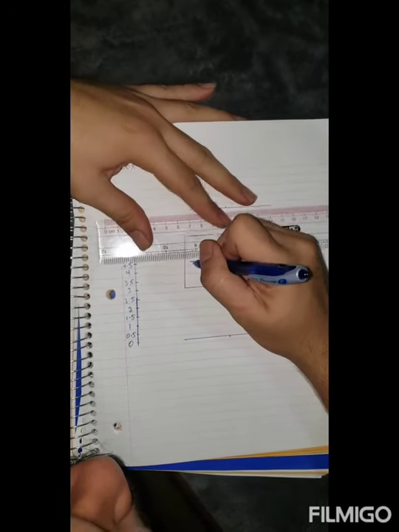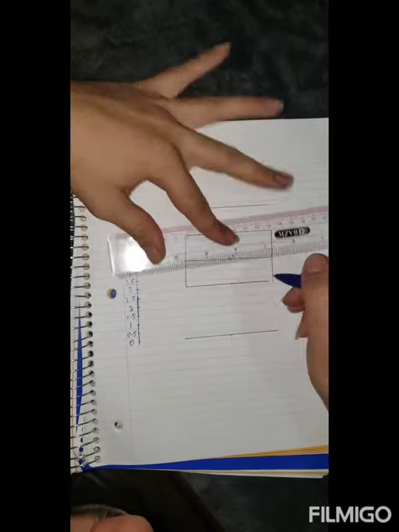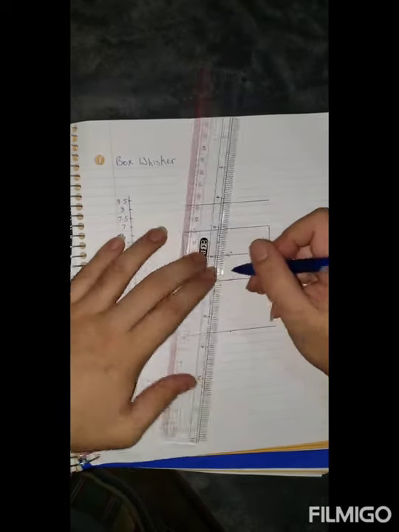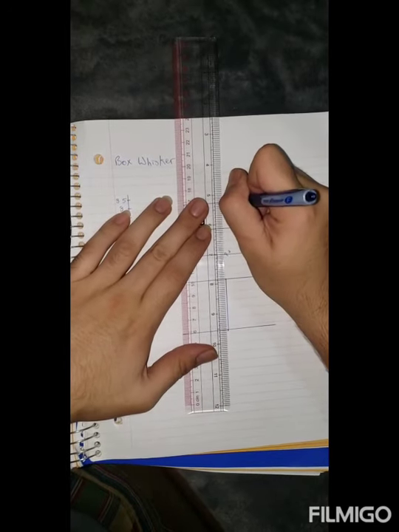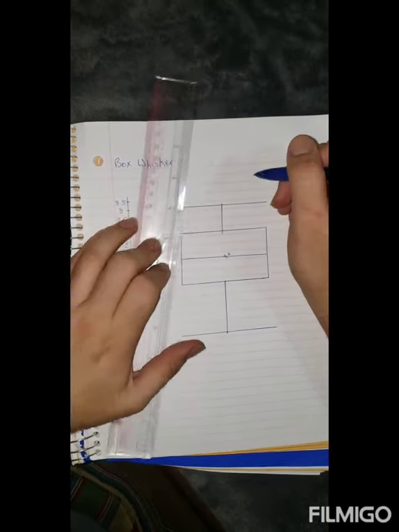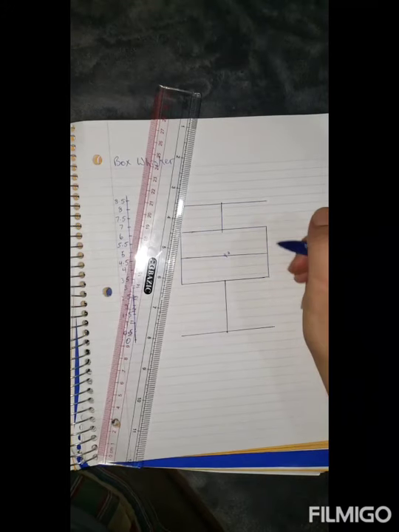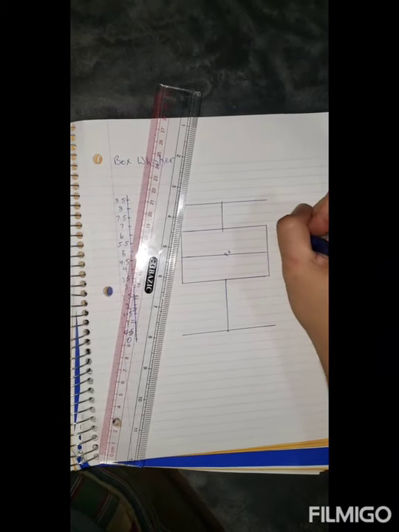Doing some finishing touches on the graph. So try to mark these out.